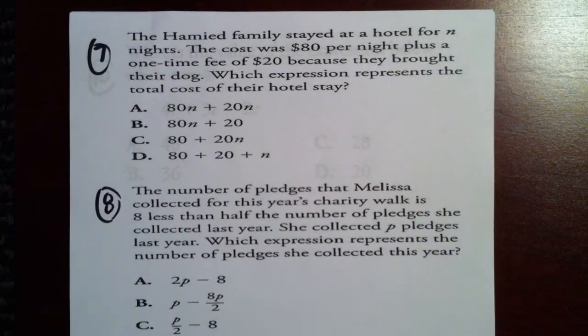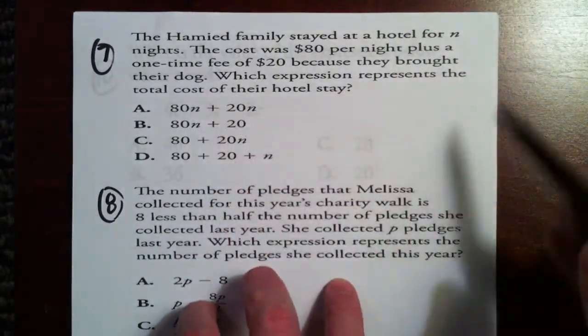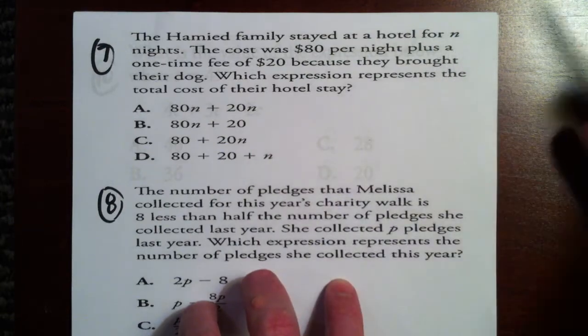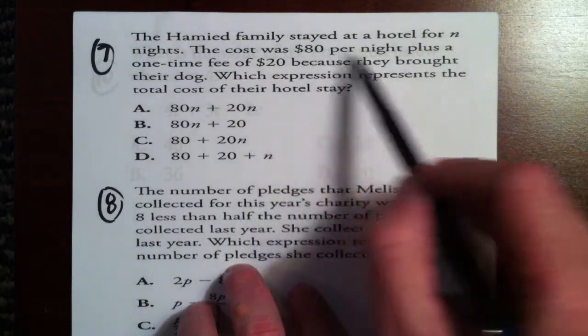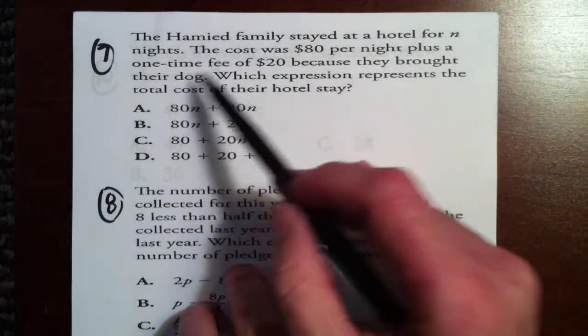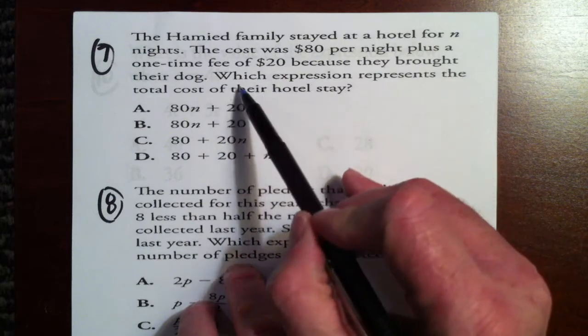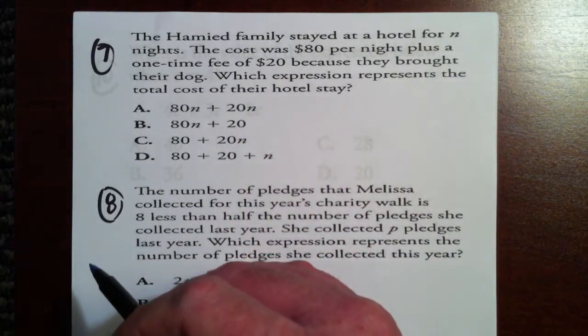The Hamid family, and this is one of the advanced classes you guys are going to have to come up with on your own. The Hamid family stayed at a hotel for N nights. So that could be 10, it could be 20, it could be 1. The cost was $80 per night. So you would multiply that times however many nights you had, plus a one-time fee of $20 because they brought their dog. Which expression represents the total cost of their stay?